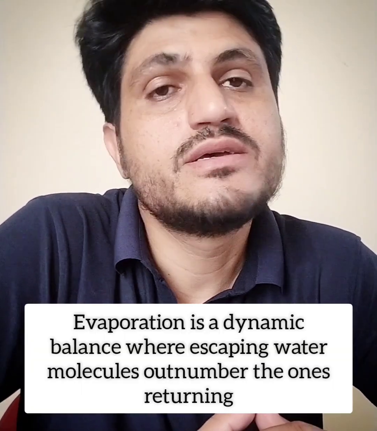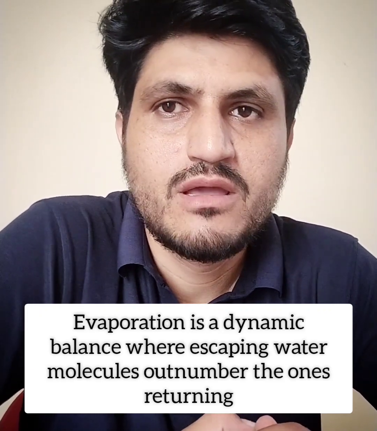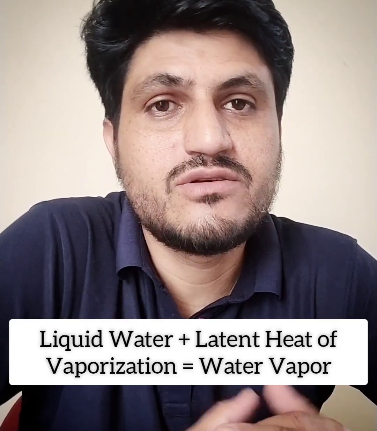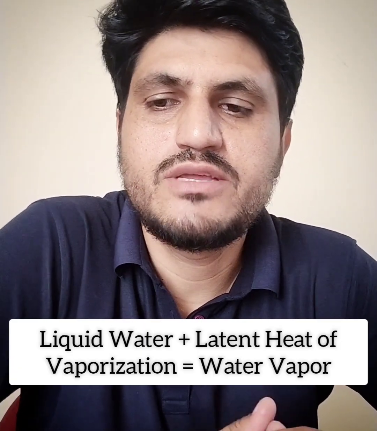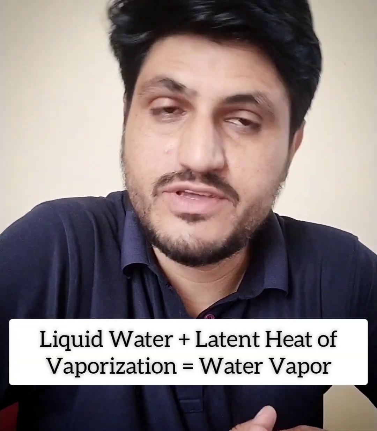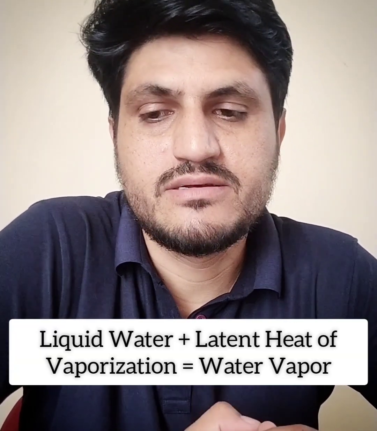What happens in this whole process? There is a net escape of water molecules from the surface of the water body. So this phenomenon is termed as evaporation. So in a nutshell, we can say that if due to any reason the temperature of the water body rises, then it acts as the latent heat of vaporization for the continuously vibrating molecules, and these molecules start to escape from the surface of that water body. The actual net escape of these molecules from the water body is termed as evaporation.